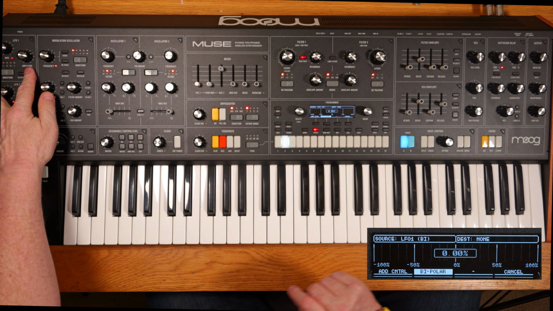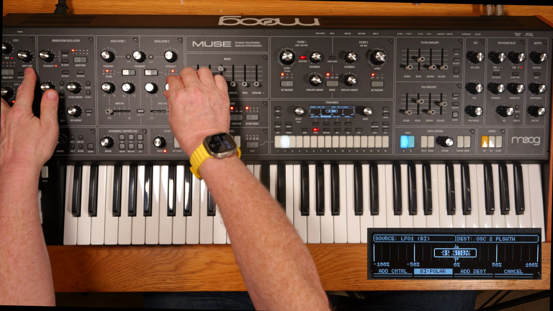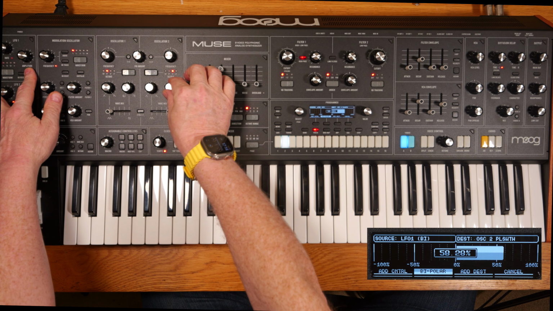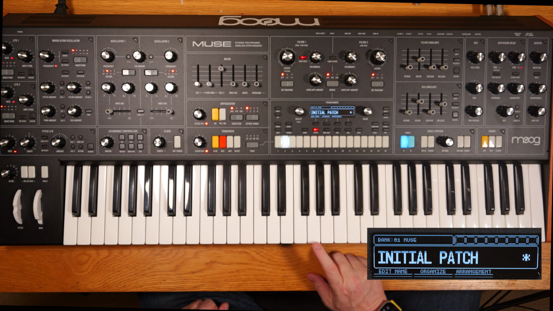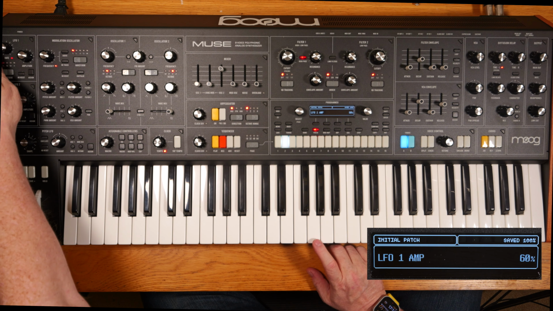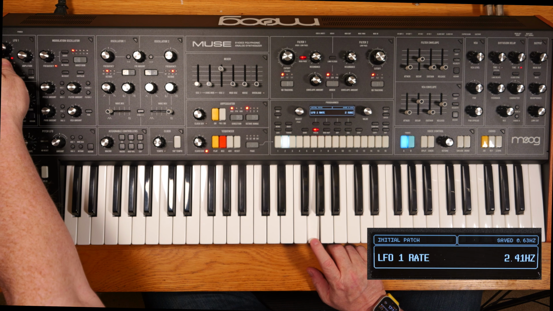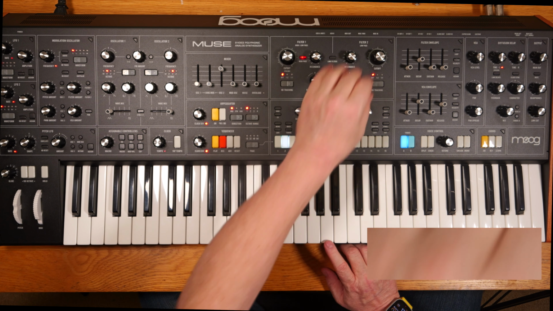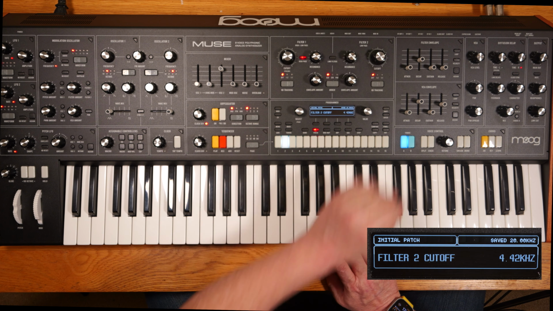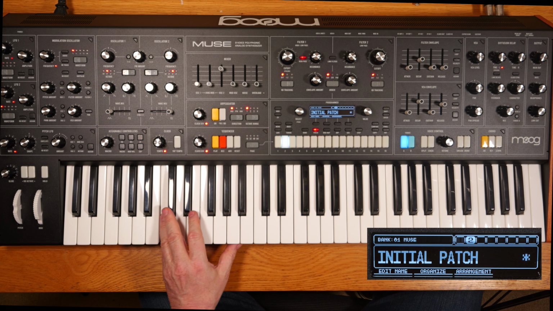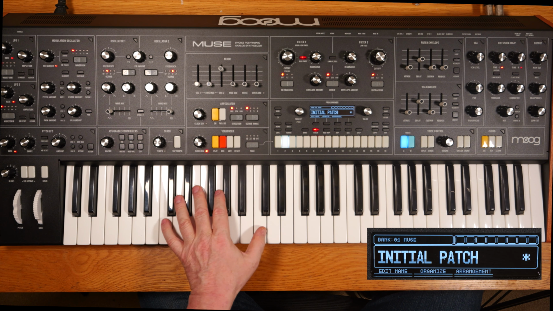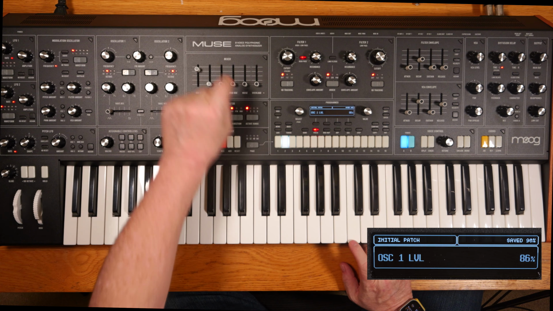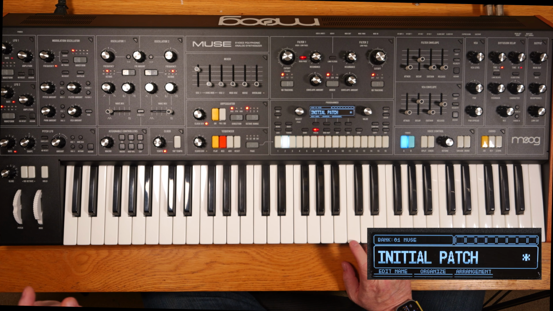So I will assign this LFO to pulse width modulation like this, and put that up to about there, and then you press enter. Very nice indeed.